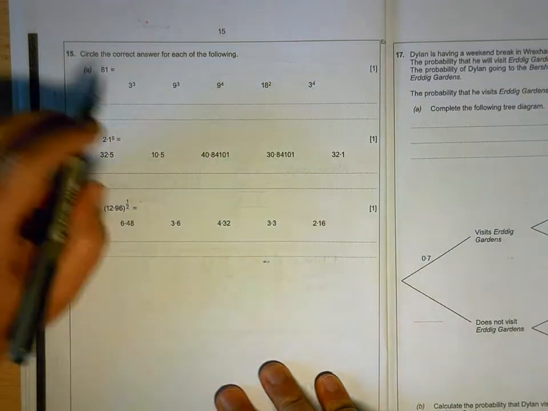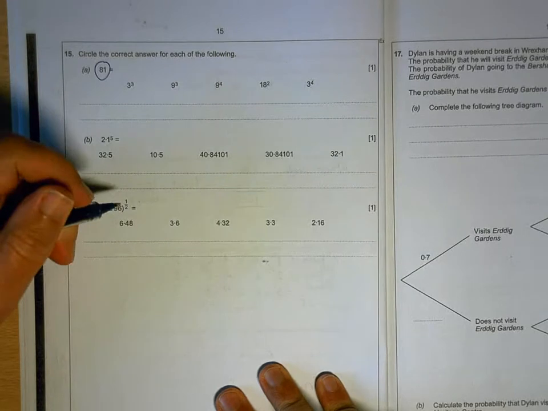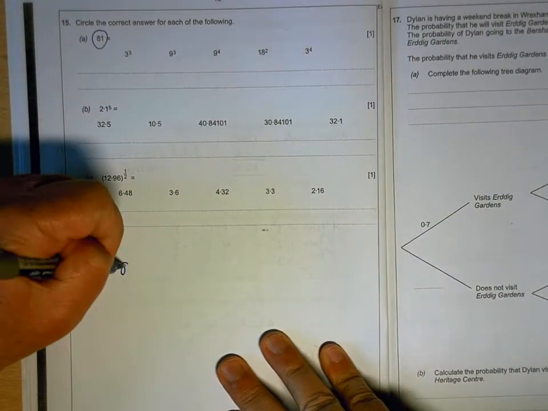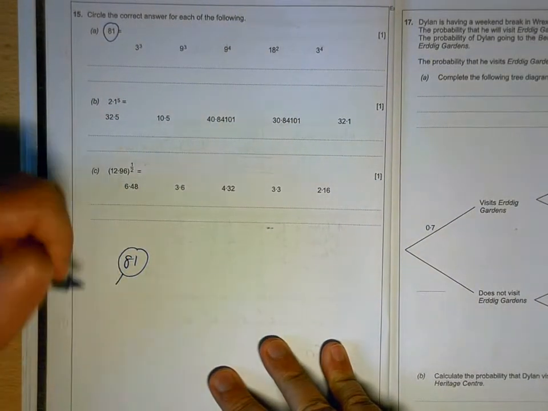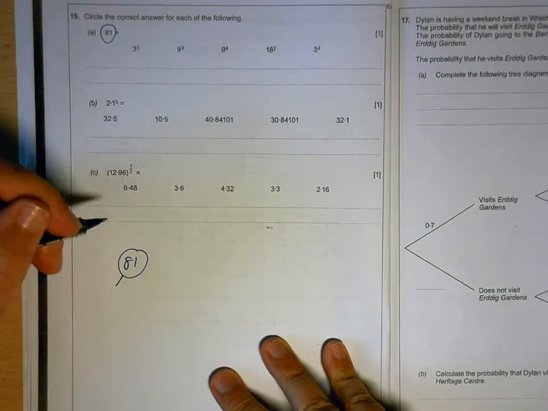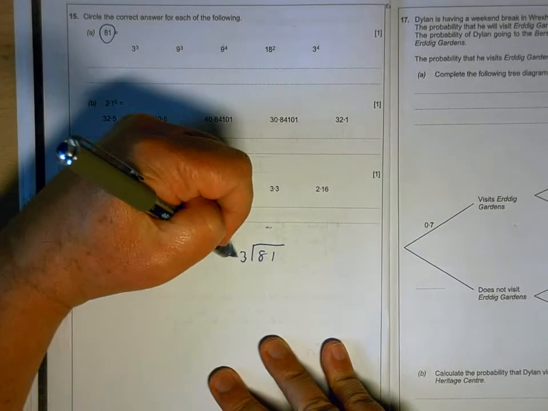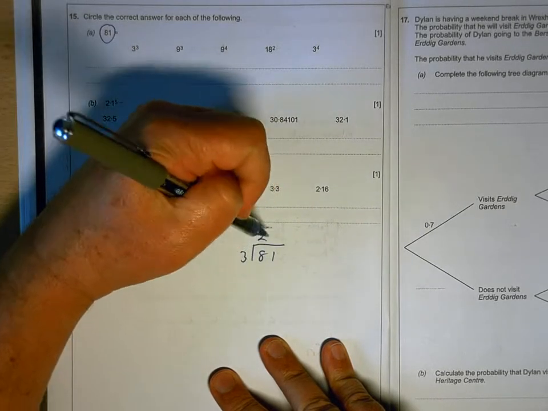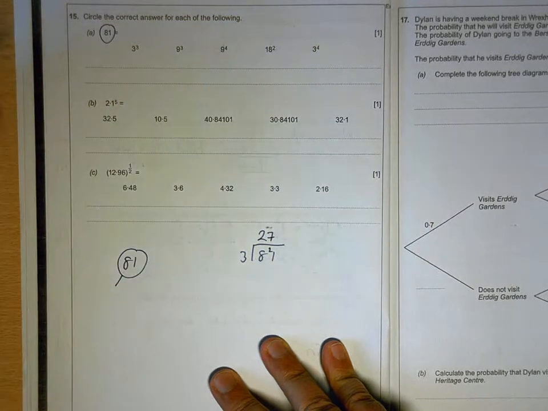The easiest way to do this is to break that down into its prime factors. So 81, I know that 2 doesn't go into it, but 3 does. So 3 into 8 goes twice, remainder 2, goes into 21 7 times, so 27.